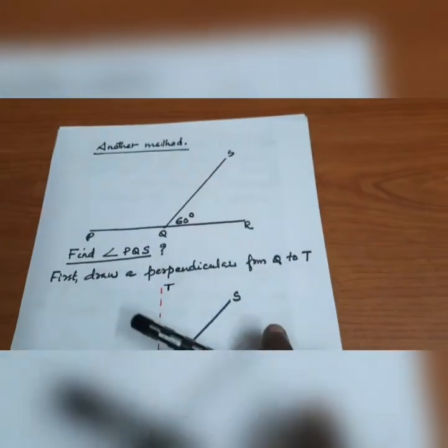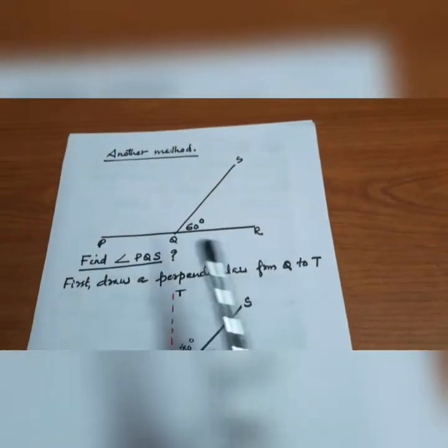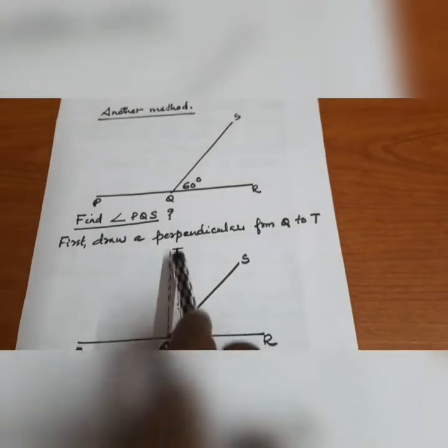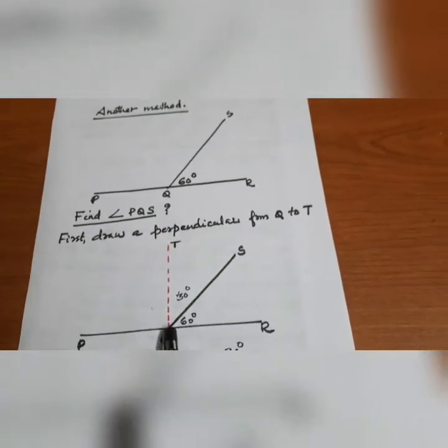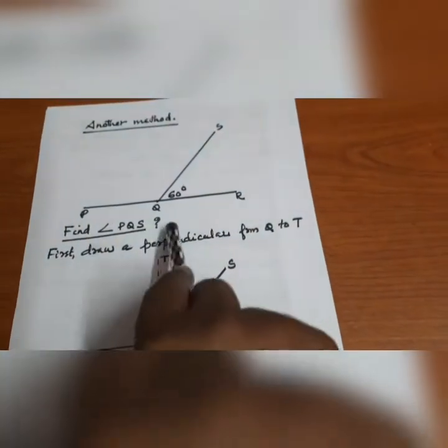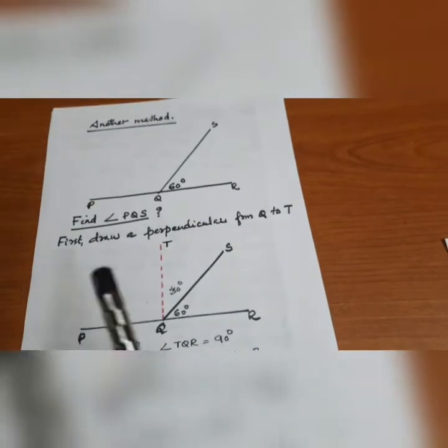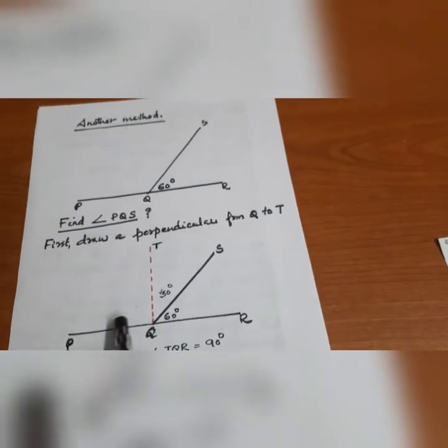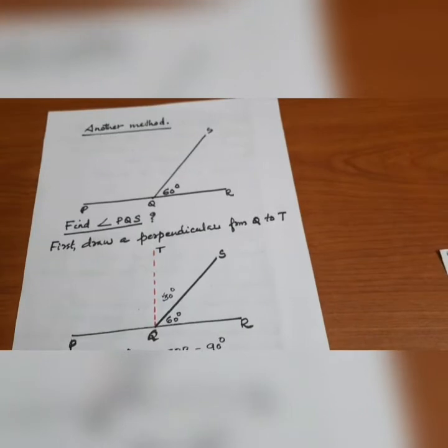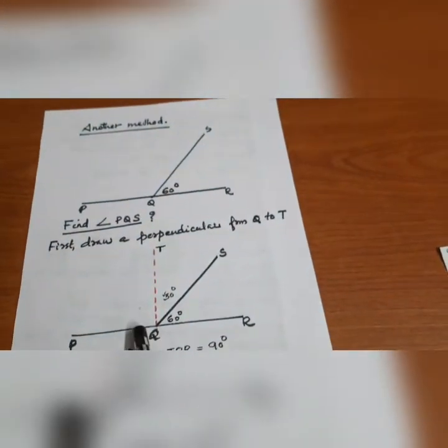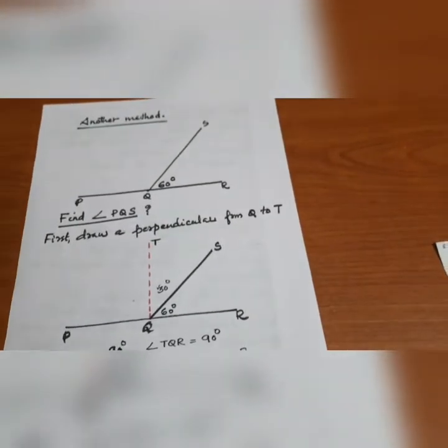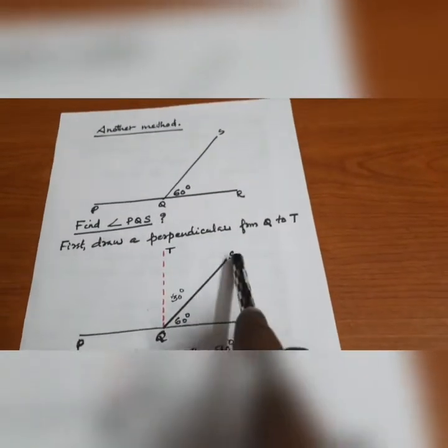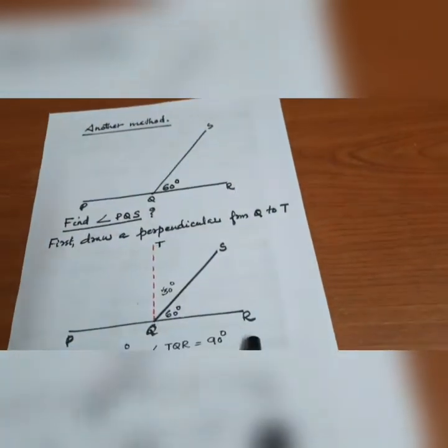If we are not aware of the angles in a protractor, then what do we have to do to find the angle PQS? For that, draw a straight line or a perpendicular from Q to T. The perpendicular or straight line makes an angle of 90 degree with PQ. Therefore, here angle PQT is equal to 90 degree. Angle TQR is also 90 degree.